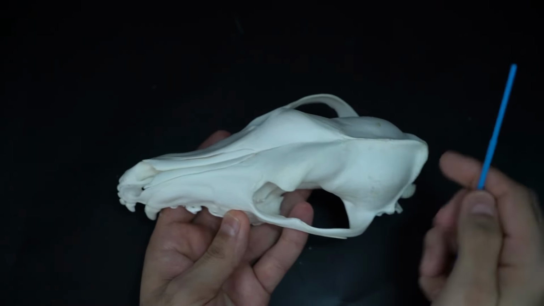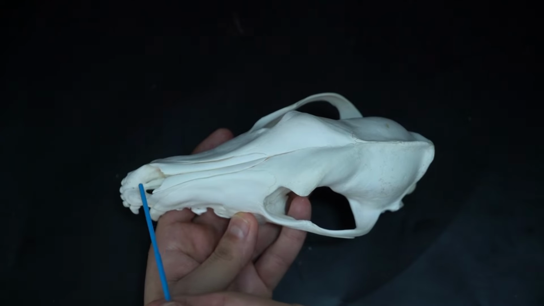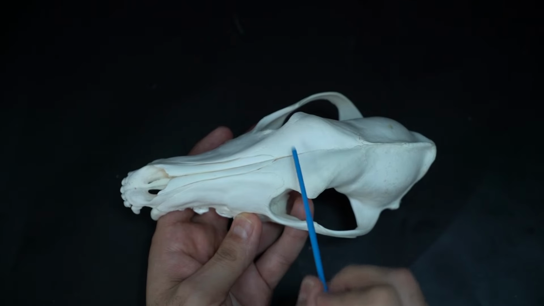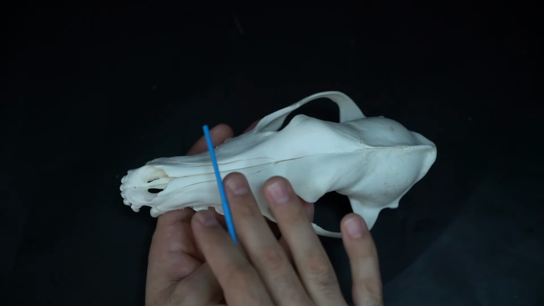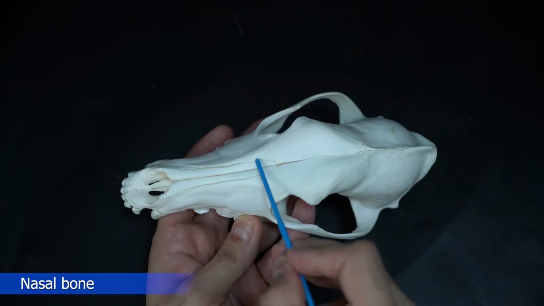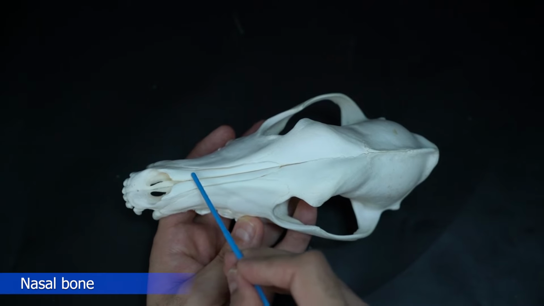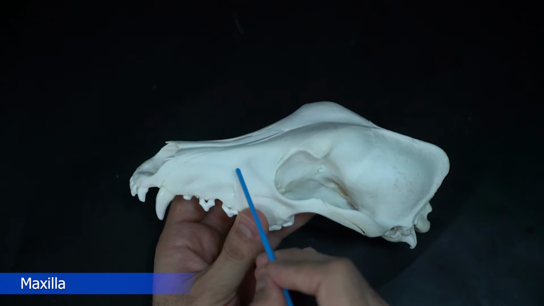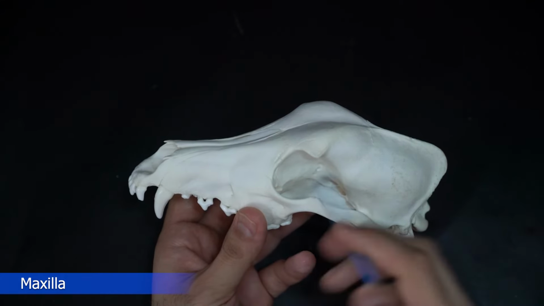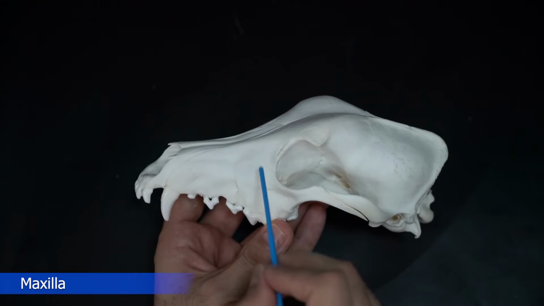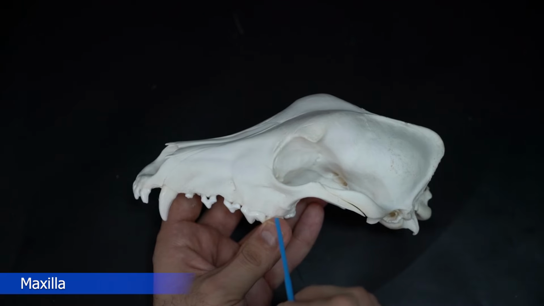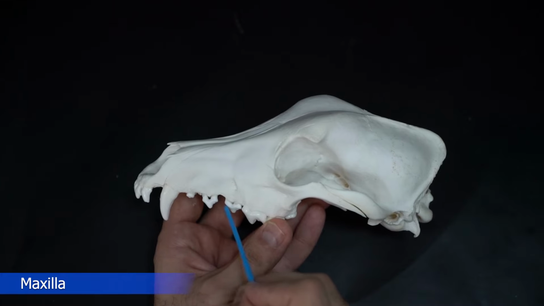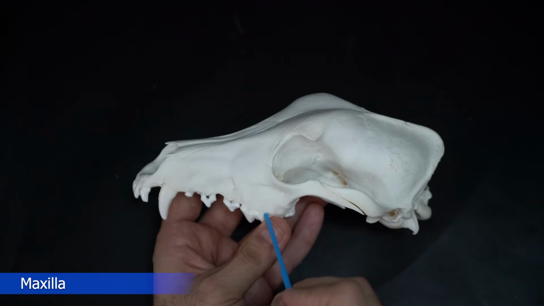Okay, so we can also here, of course, see some of the facial bones, including the frontal bone. We mentioned the frontal bone firstly here. In the dorsal view, we have the nasal bone here. The nasal bone is paired. A little bit laterally here, we have the maxilla. The maxilla is this very big bone, which includes, of course, the alveolar processes to hold the premolar and molar teeth.